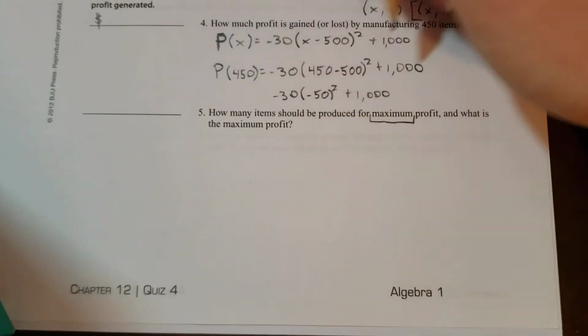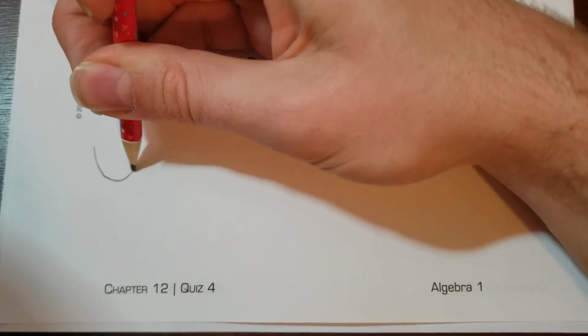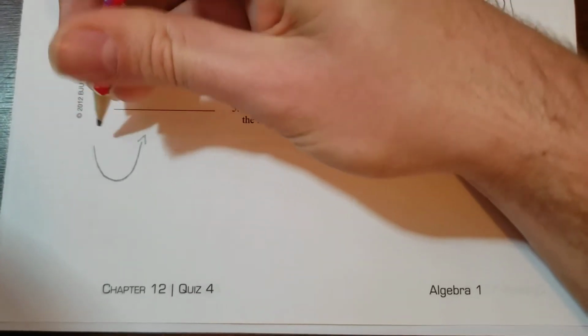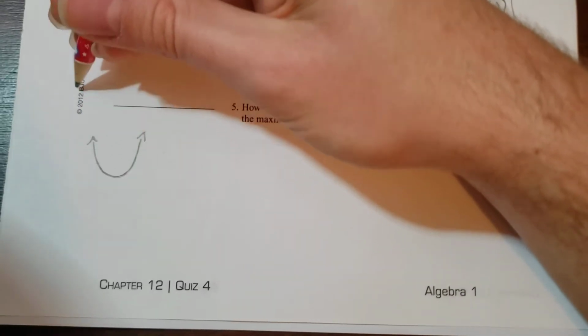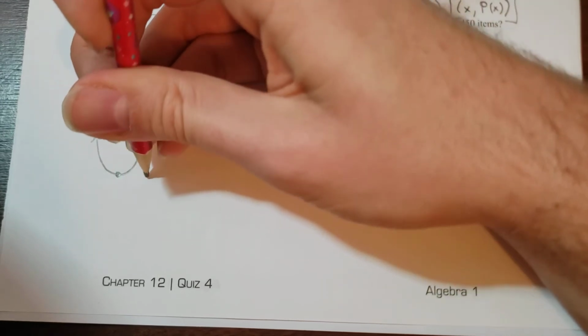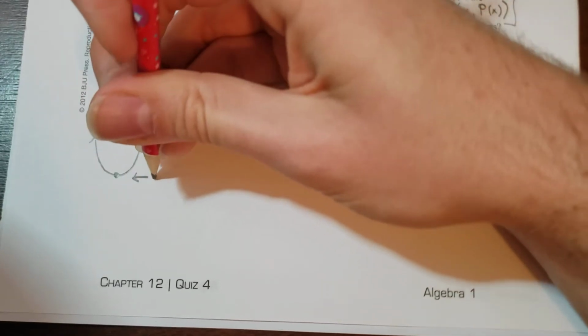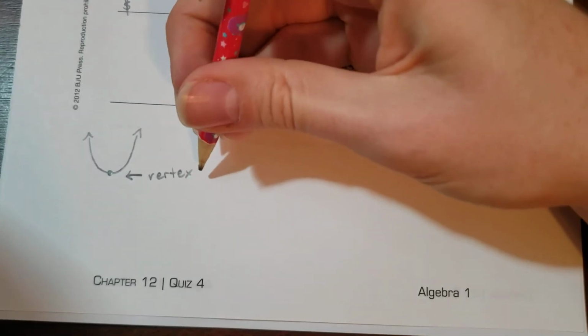Well, if we have a parabola that looks something like this, our maximum is infinity, but our minimum is the vertex.